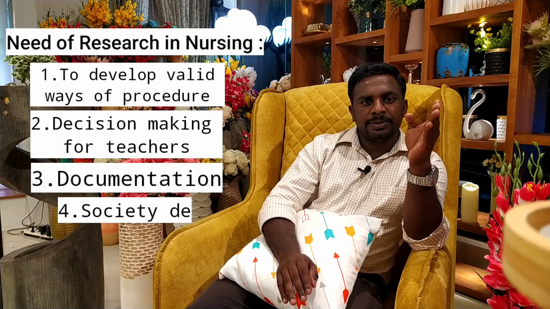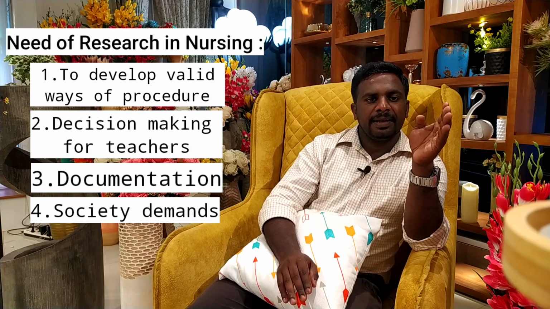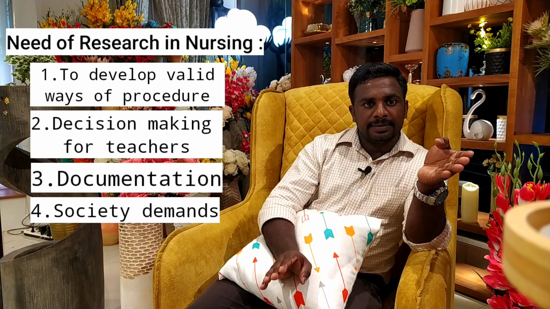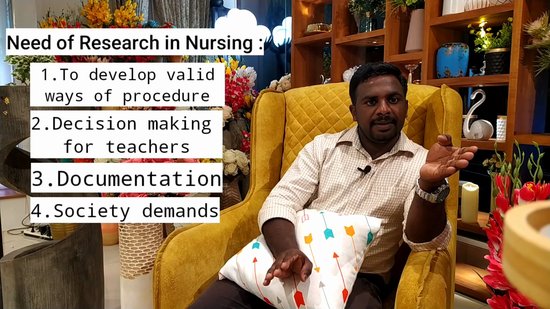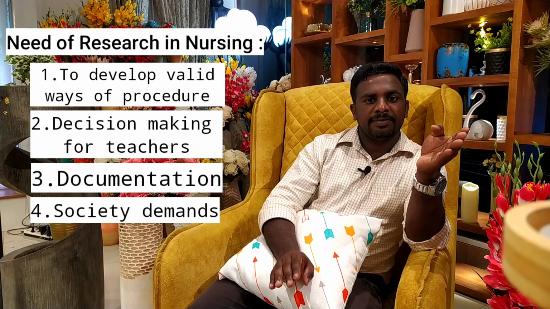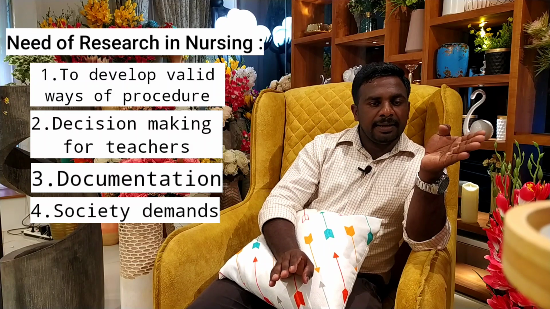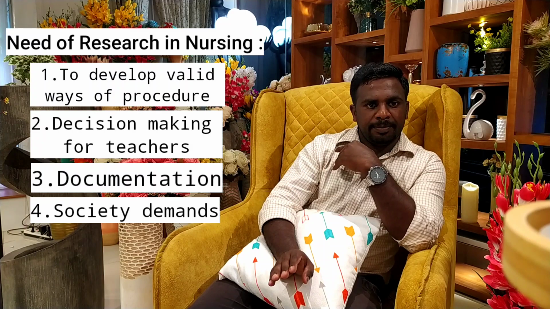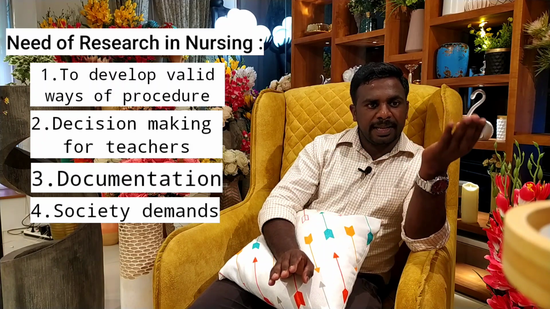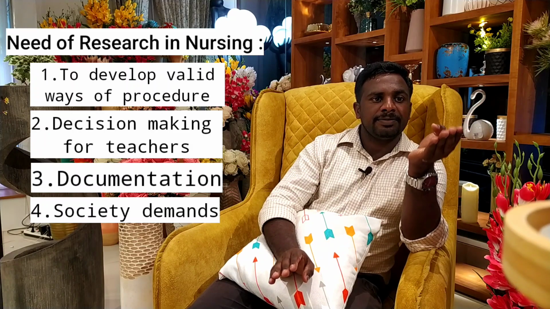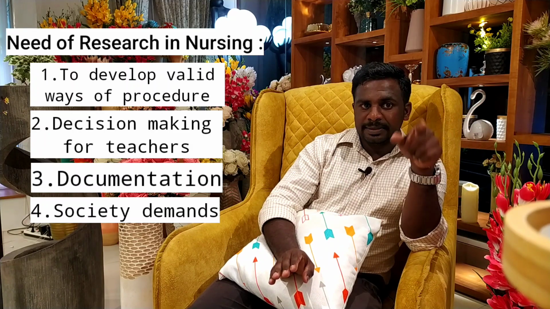Fourth one is social demand. In a community, what is needed? For finding that, we have to do research. For example, in an area, many people get affected with malaria. What do we have to do in that area? For finding that, we have to do the research.